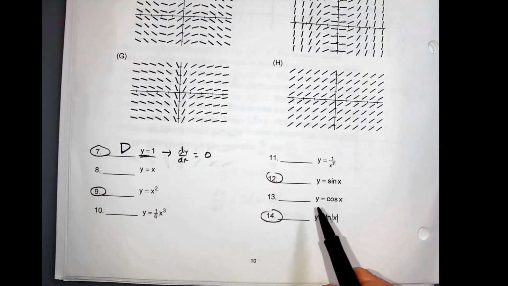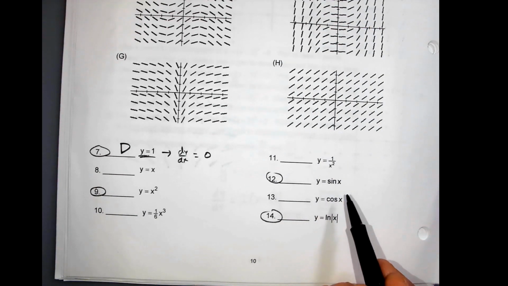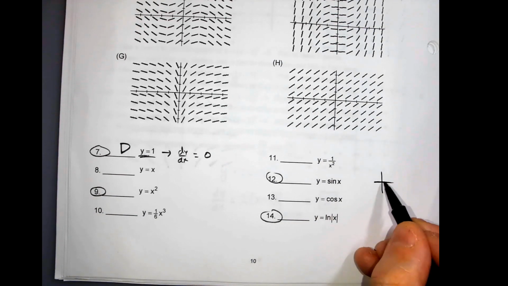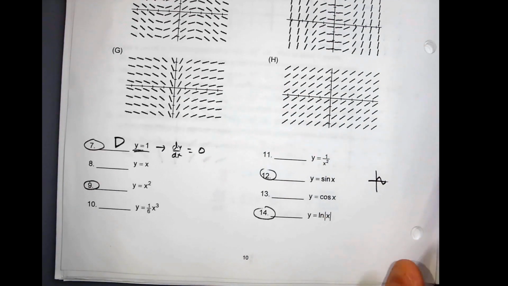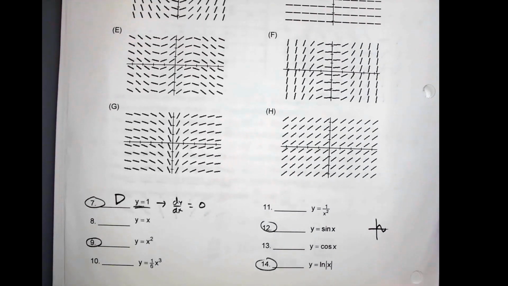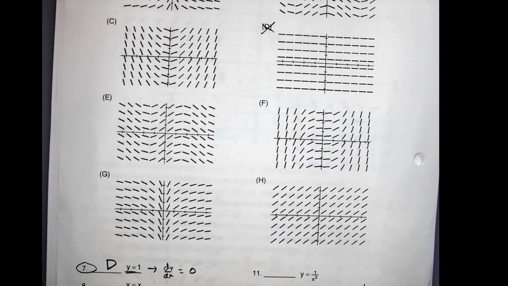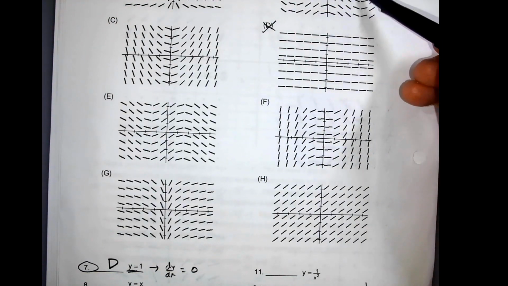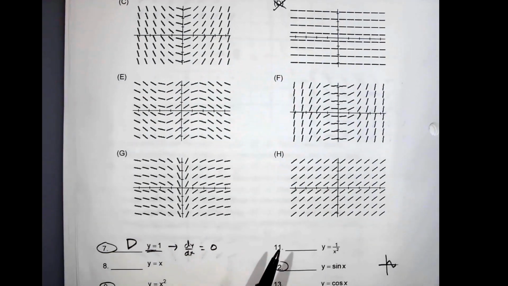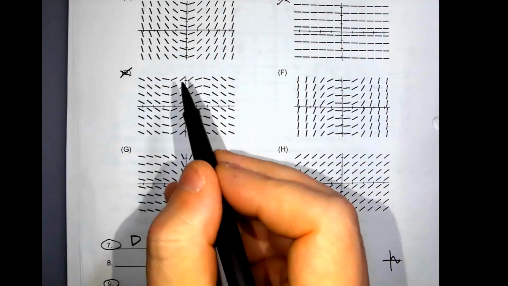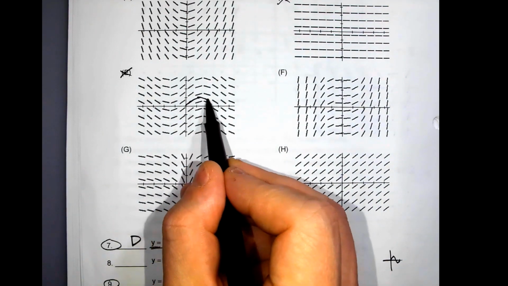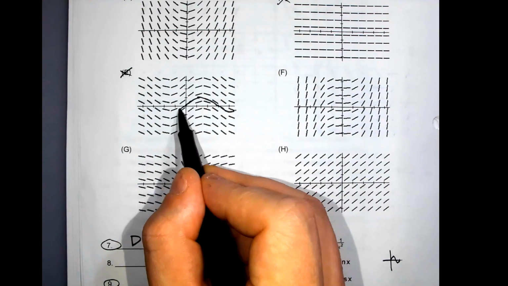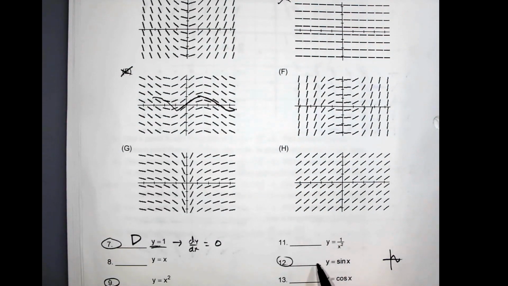For 12, we need to figure out where y equals sine of x. So sine of x is the function that starts at the origin, looks like this. So do we see any graphs or slope fields that look like that? This one's tempting, but I think that's the cosine graph, right? Because it's coming like this. Oh, there's the sine curve over here at E, right? And E, an indicator would be, there's our sine-like curve going through there. So that's E.